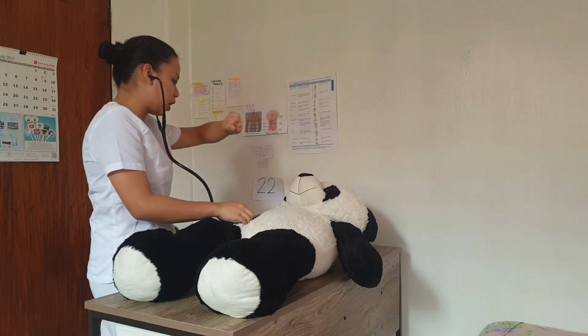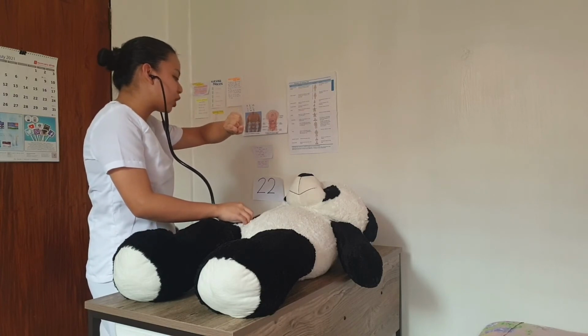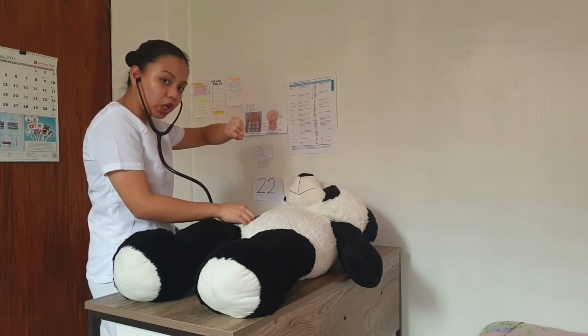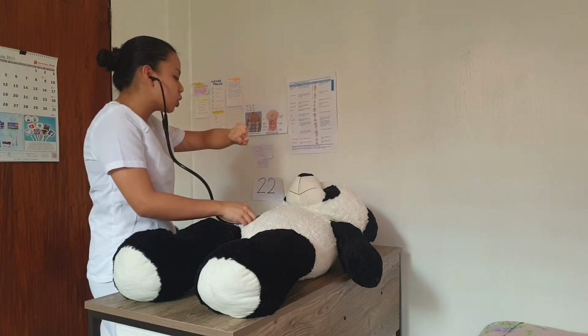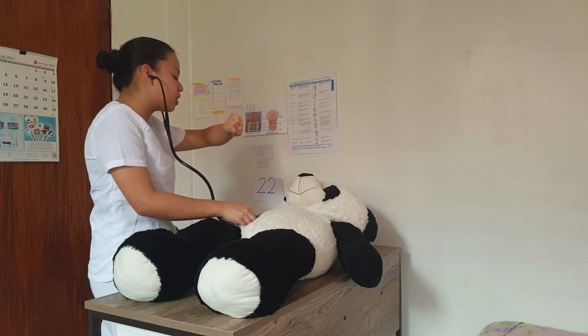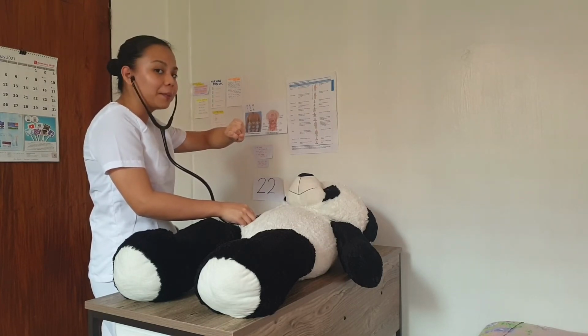So we're going to count for one full minute. Also, by doing that, we have to note the location, the character, and the rate of the fetal heart tone so that we can see if the fetal heart tone is within the normal beating pattern.